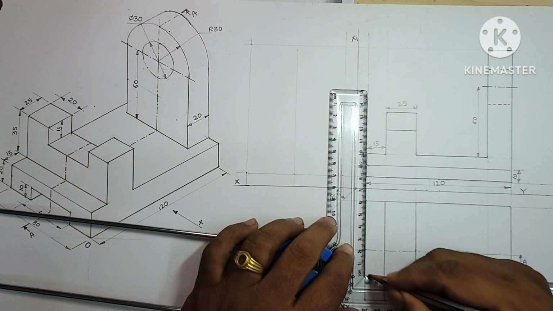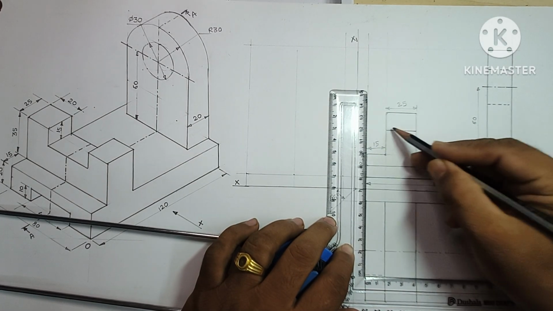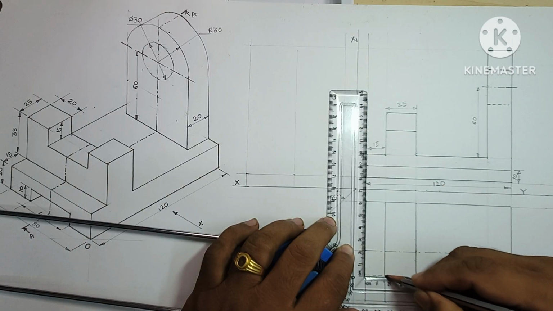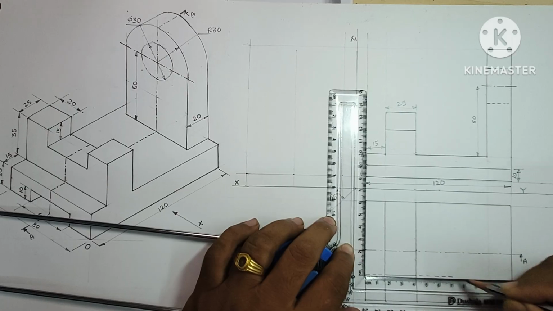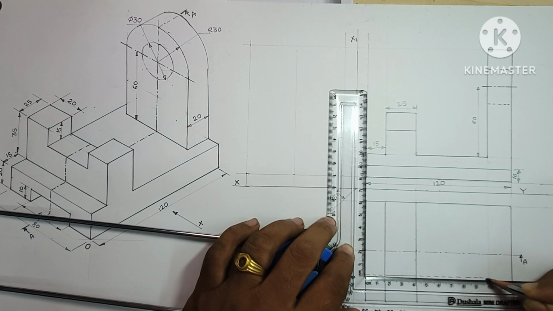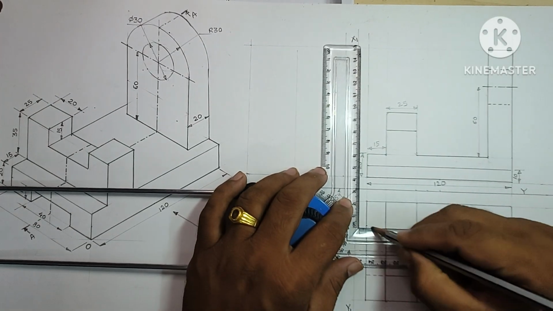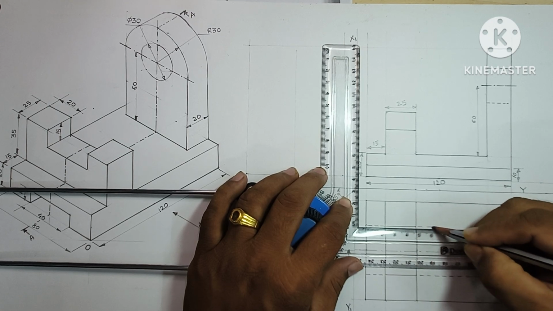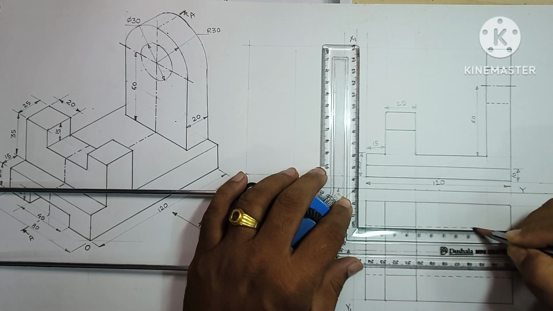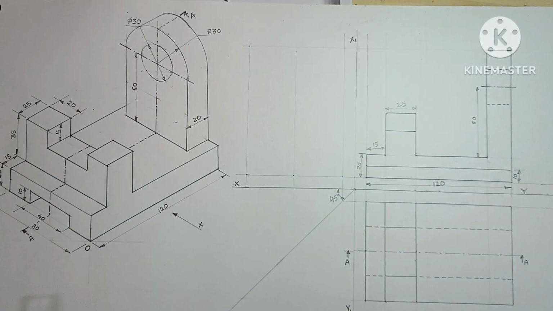Yes, this is dotted line up to this portion, and then it is again continuous line, and again dotted line. Then again 20 millimeter distance is there. This is dotted line, continuous line. Then again it is a dotted line.